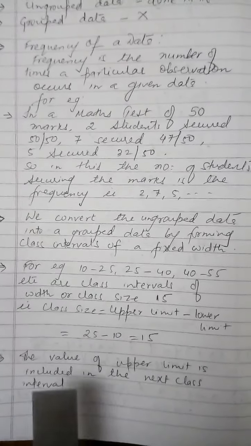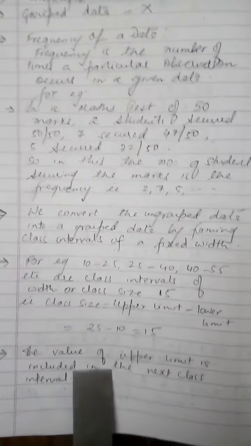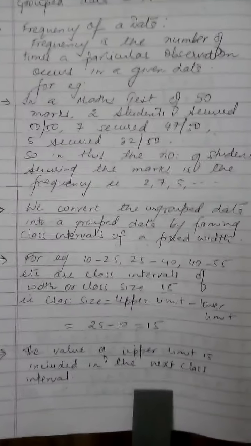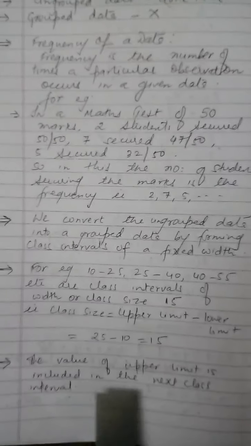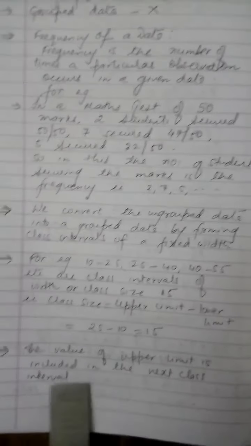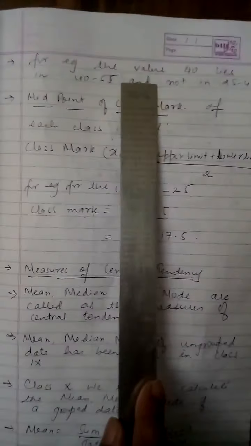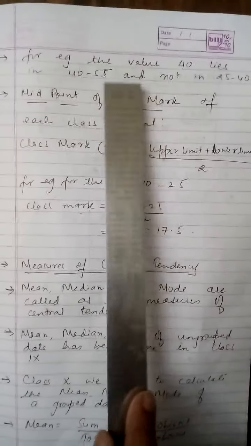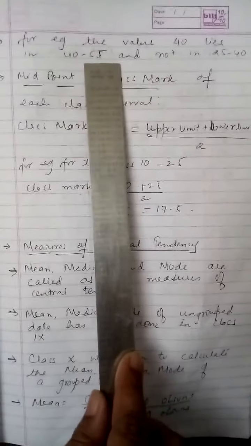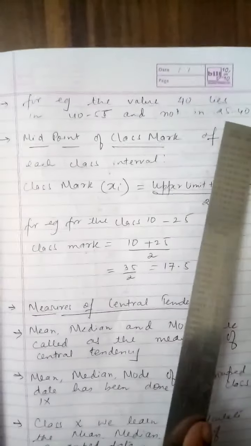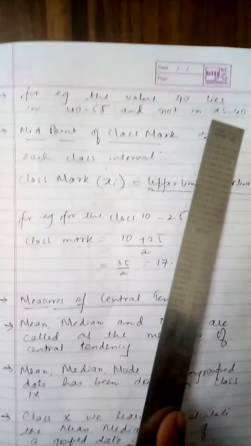Whenever we make a frequency distribution table, the value of the upper limit is never included in the given class interval. It is always included in the next class interval. For example, if I take the value 40 in the above class intervals, 40 lies in the class interval 40 to 55 and not in 25 to 40, because 40 is the upper limit of 25 to 40.